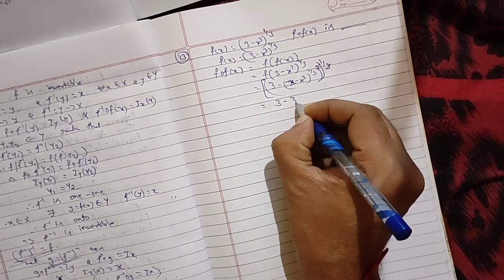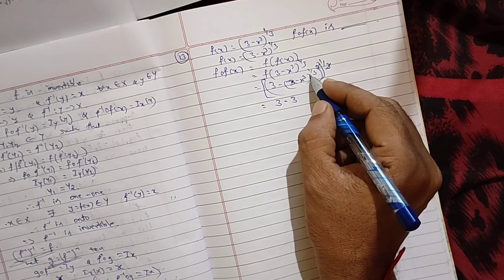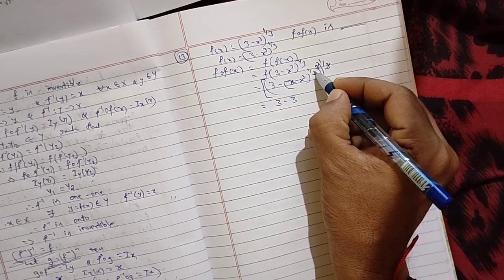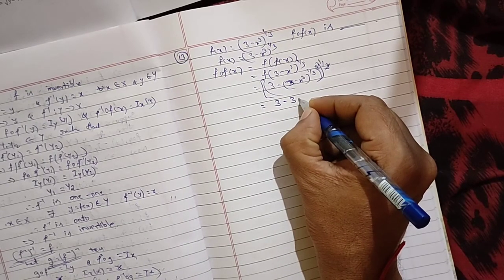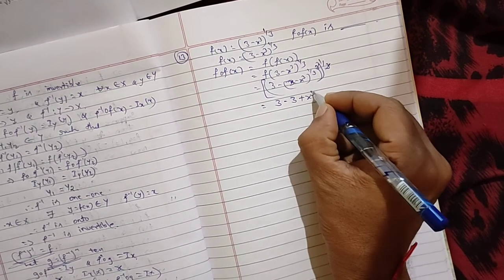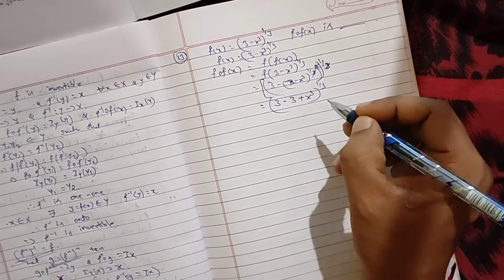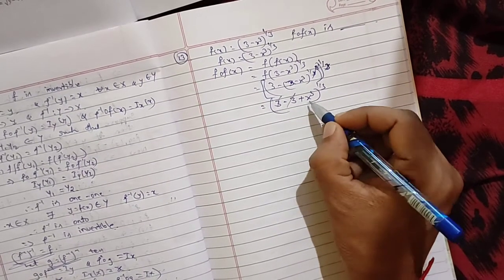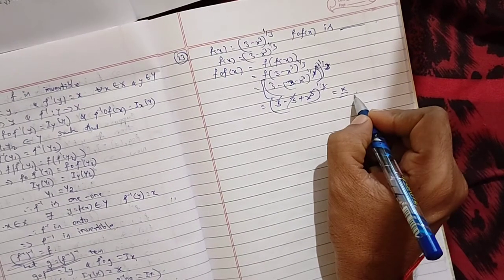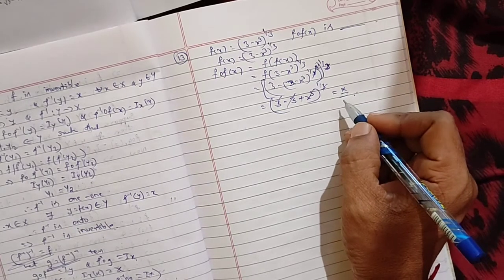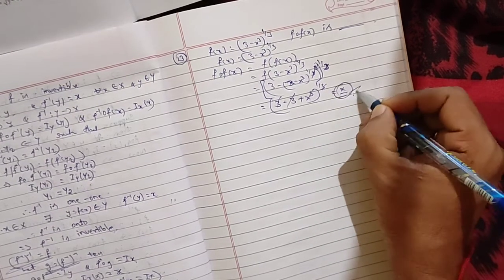3 minus (3 minus x cubed), so you can cancel these terms. 3 minus 3 gets cancelled, and this also gets cancelled. It equals x. So what is the value? Option A is x to the power of 1 by 3, B is x cubed, C is x, and D is 3 minus x cubed. So the answer is x.